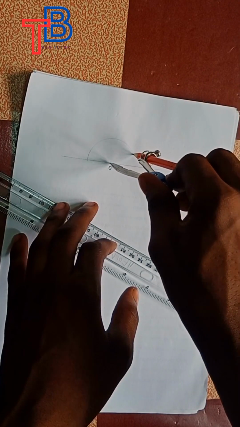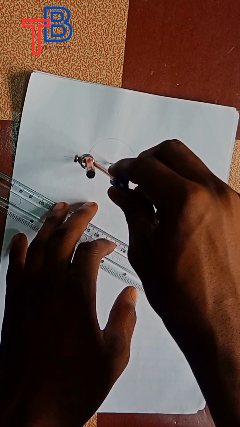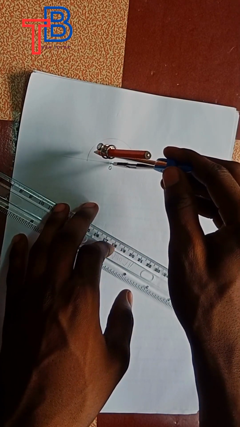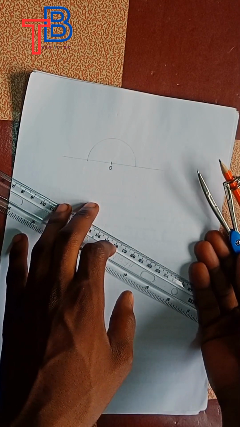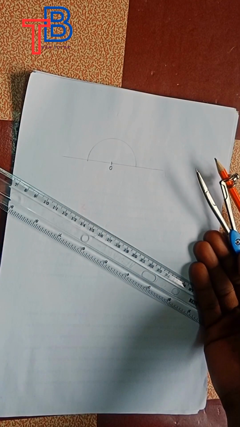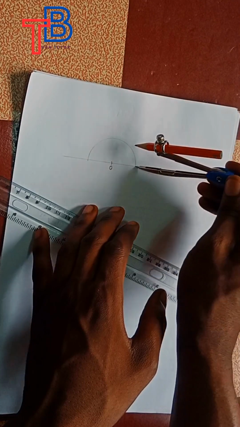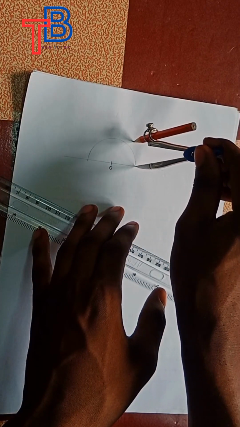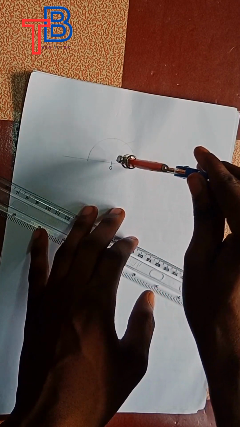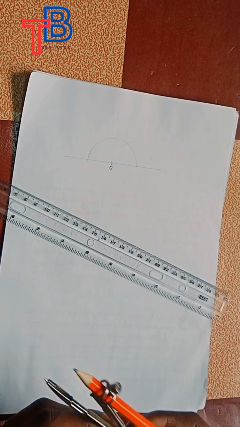I'll make an arc. Then I want to construct my 15 degree to this side so that you will not think, why am I constructing it to the left side since morning? So I'm going to put it here. I'm going to make an arc, and the arc I make here is 60 degree.